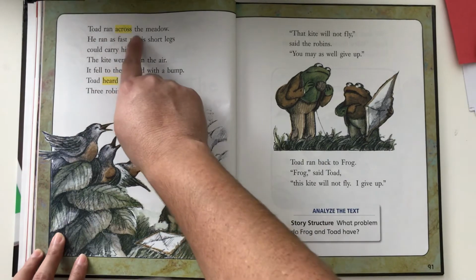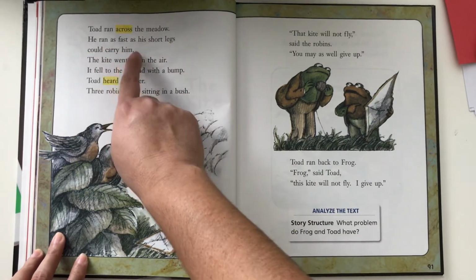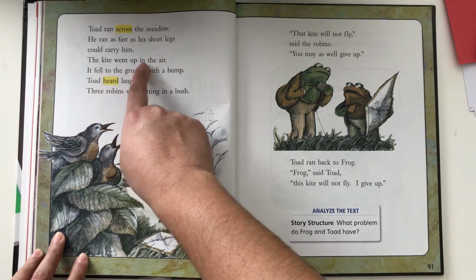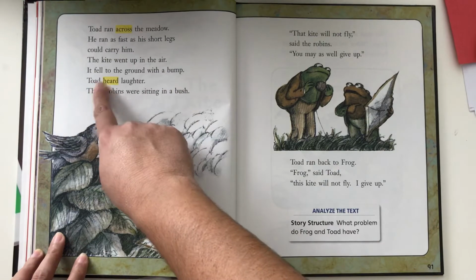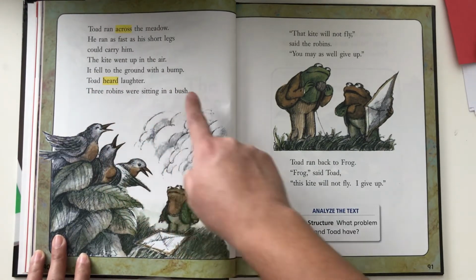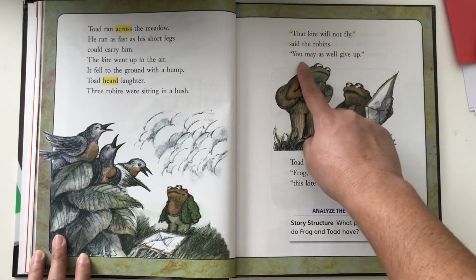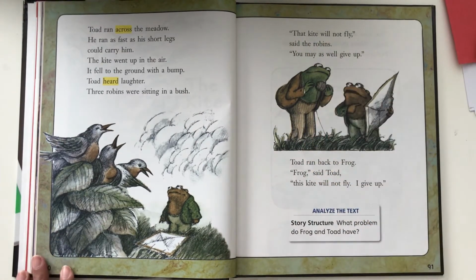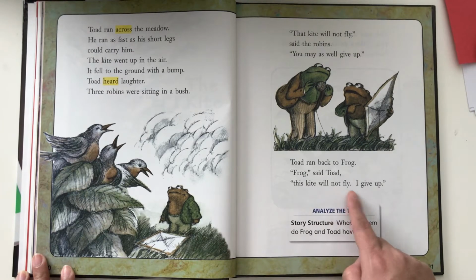Toad ran across the meadow. He ran as fast as his short legs could carry him. The kite went up in the air. It fell to the ground with a bump. Toad heard laughter. Three robins were sitting in a bush. That kite will not fly, said the robins. You may as well give up. Aww. Toad ran back to Frog. Frog, said Toad, this kite will not fly. I give up.